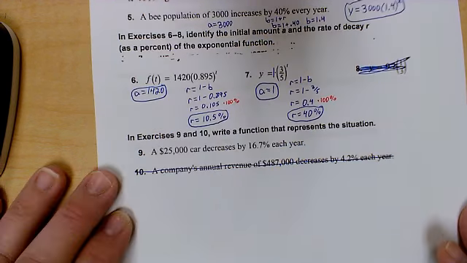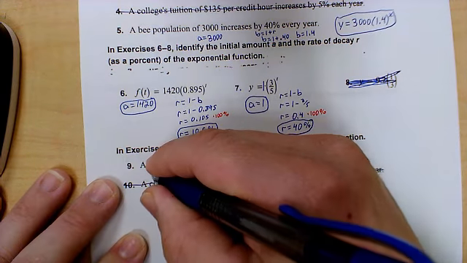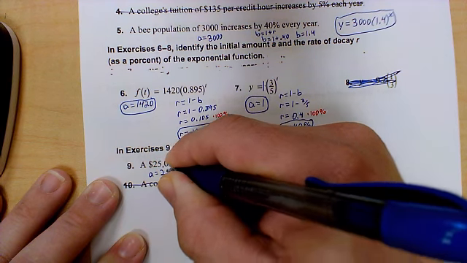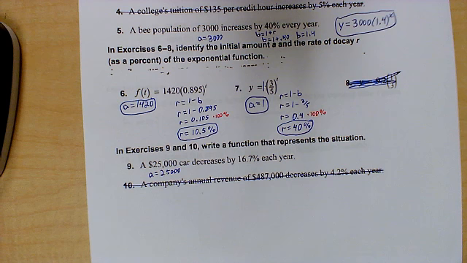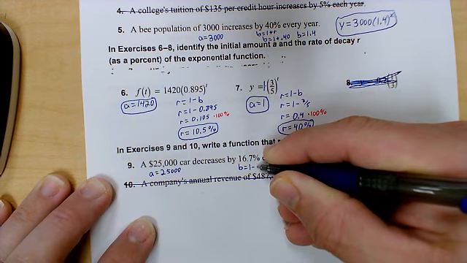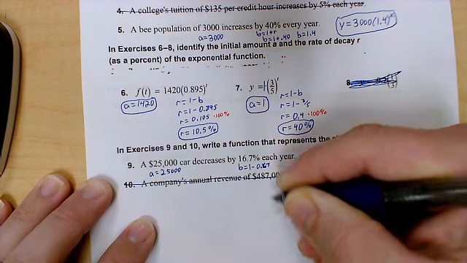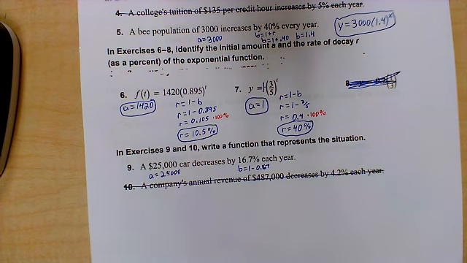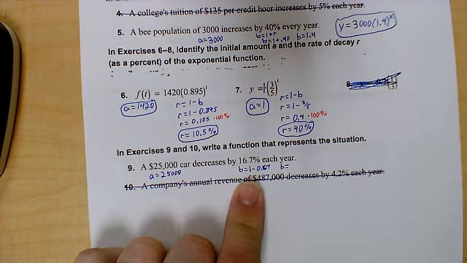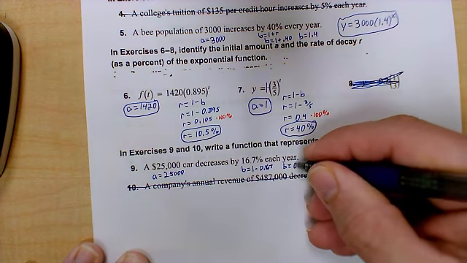All right, going on down to number 9. This is going to be a decay function because it says decreases. Again, A is really easy to spot usually, so it's 25,000 here for A as the initial population of money, so the initial value of the car. Since we're decreasing, my decay factor B is going to equal 1 minus my percent change, my rate. So 1 minus 0.167. Got a little sloppy on my writing there. So B is equal to 0.833.